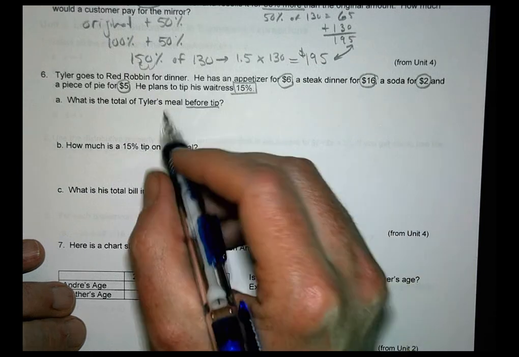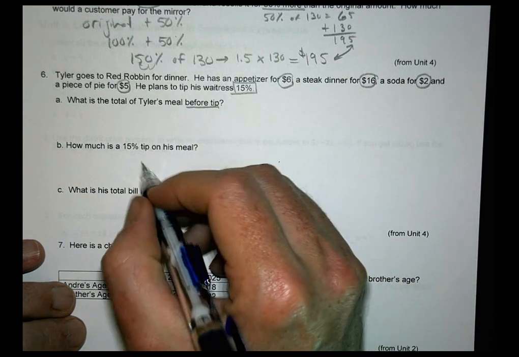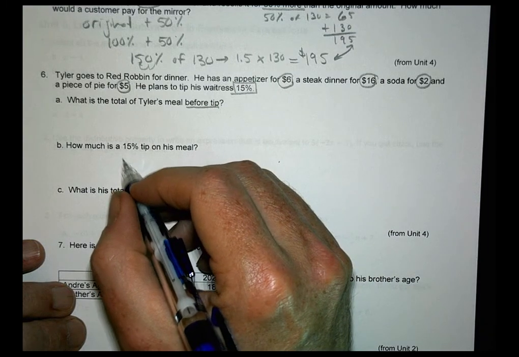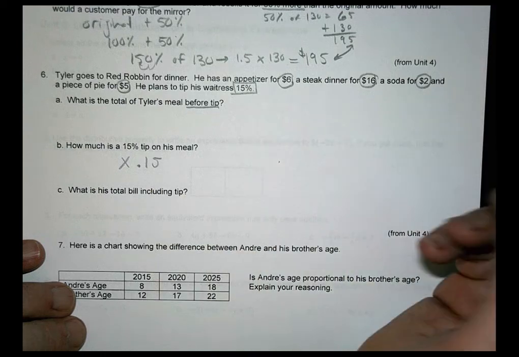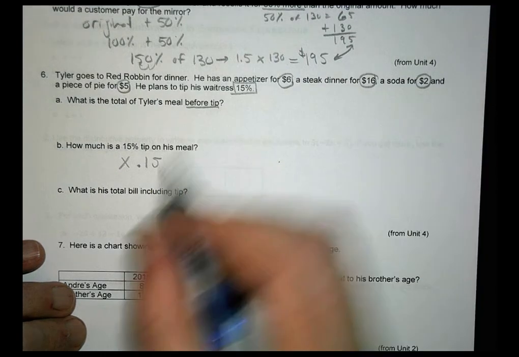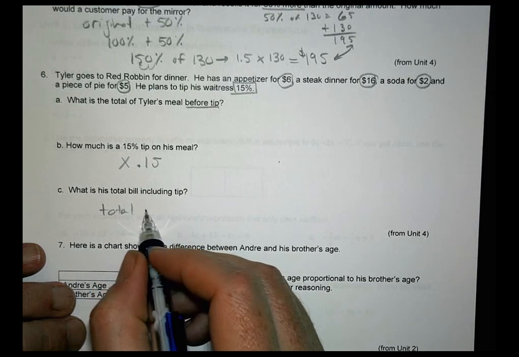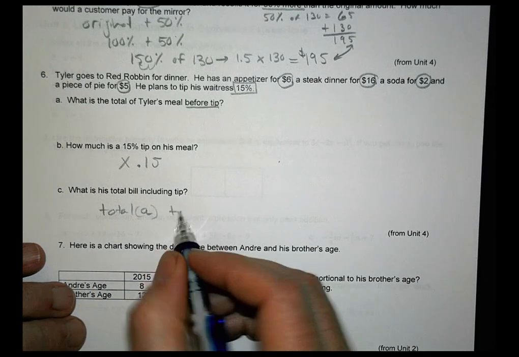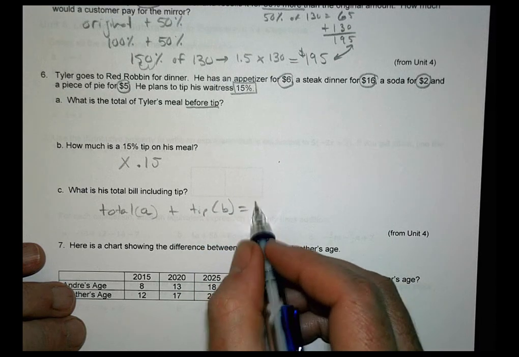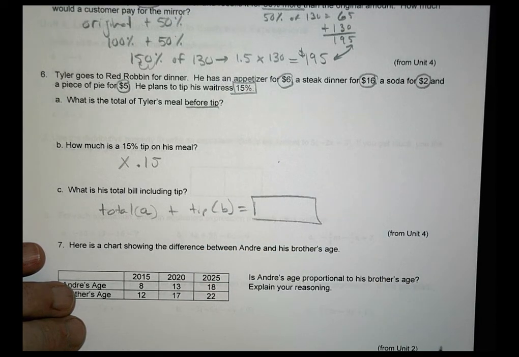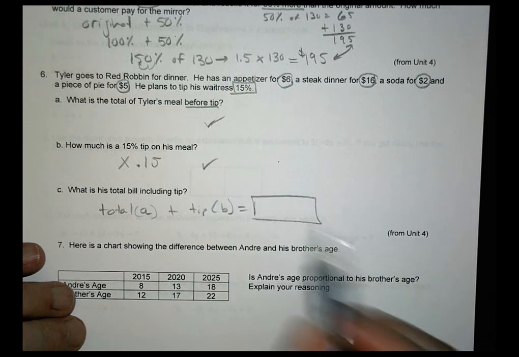Okay, so you're going to take your answer from A, whatever this answer is here, and we're going to multiply by what? Multiply by 0.15. That's the tip. Now the total is going to be what? It's going to be his total from A plus the tip from B, and that's going to be how much his total bill is going to be. You take this amount that you find, add it to this amount, and that gets your total.